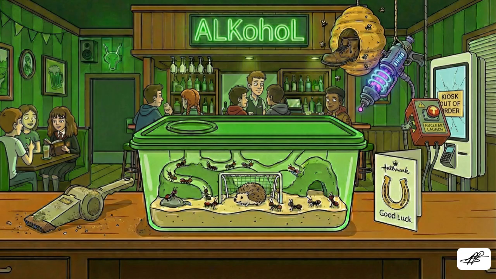Let's talk about how this is represented. Chromosome 2 is represented by this shoe, and chromosome 5 is represented by this beehive. Shoe sounds like the number 2, and hive sounds like the number 5. The fact that these are hanging right next to the ALK sign here will help us remember that these are referring to ALK immunostaining patterns.